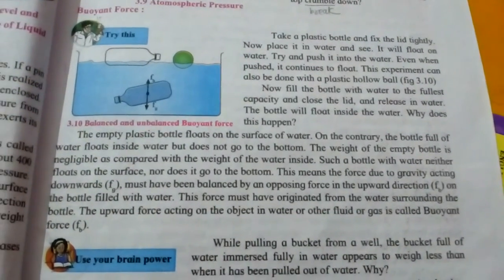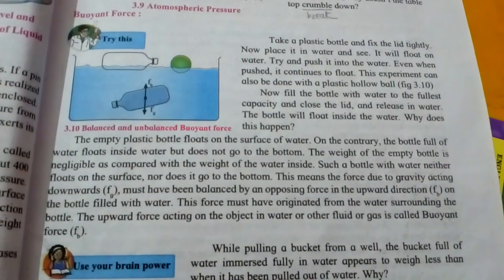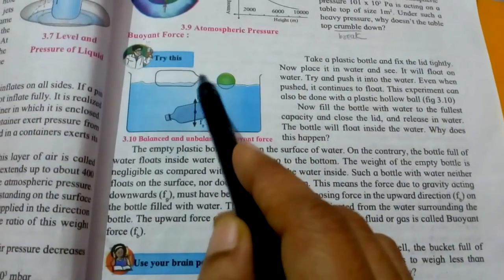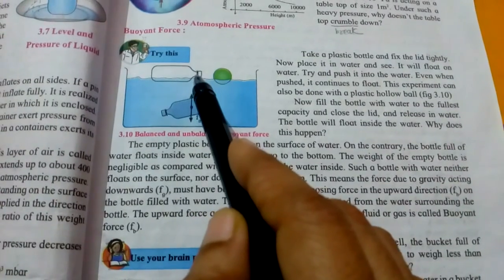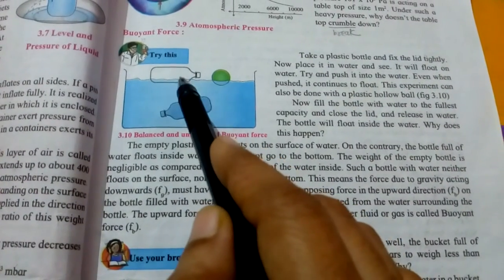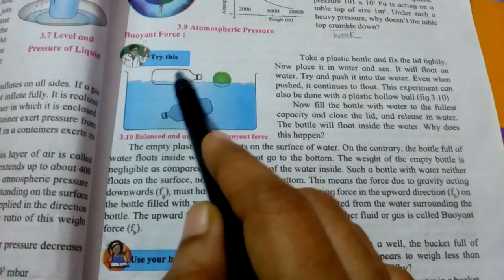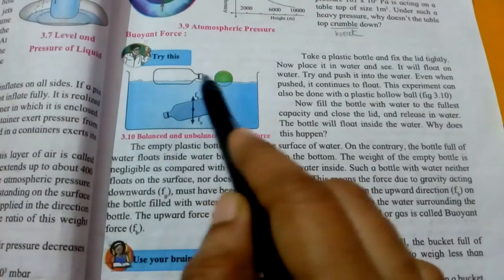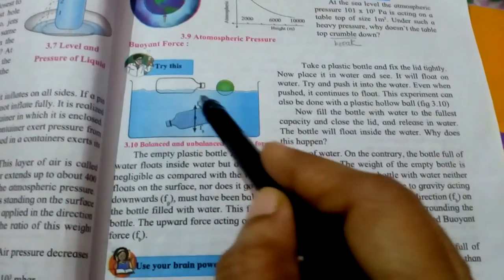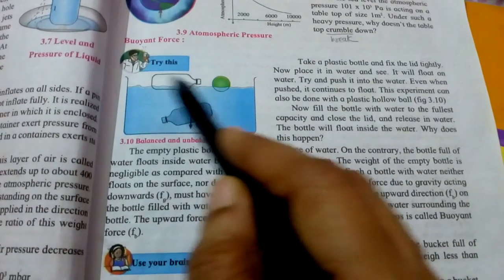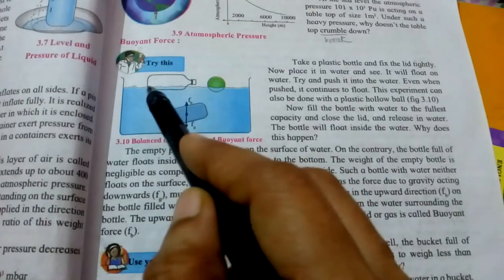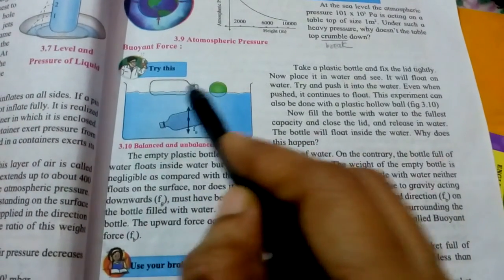See students, you can do this interesting activity in which you take a container like this, which is going to be filled with water. Then take one empty plastic bottle, fix the lid tightly, and release that bottle into the water. You will notice that even if you push this bottle, it will not sink down, but it will float on the surface, because this plastic bottle is light in weight, and that is why it is going to be floating on the water.